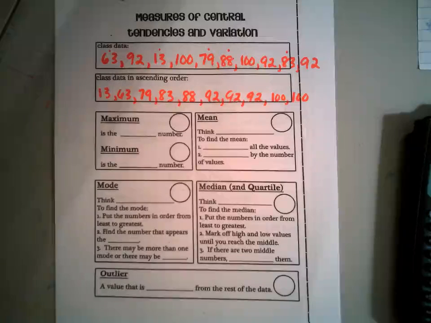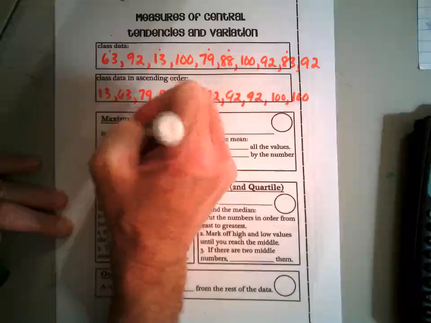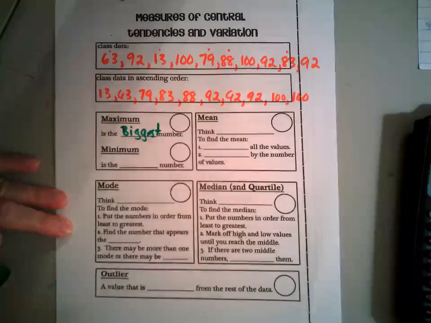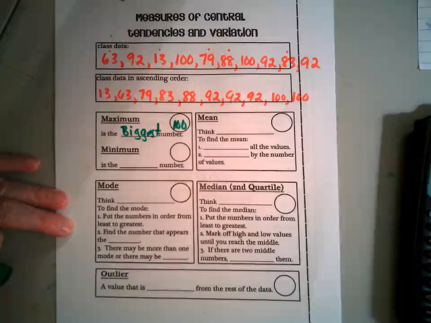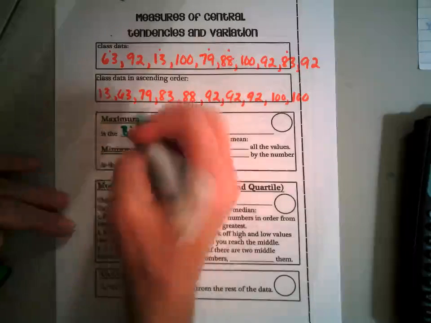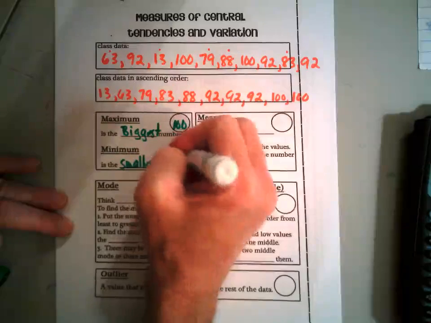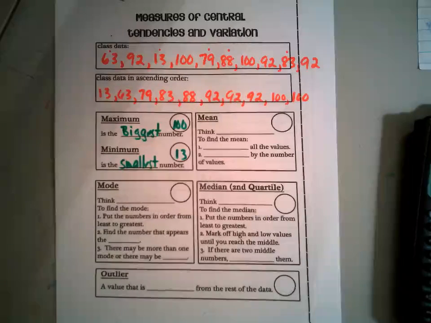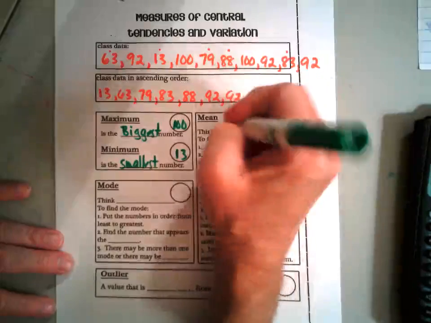All right, so maximum, obviously, that's the biggest value. And when you look at your data set, that's 100. That's going to be the biggest number. The minimum is the smallest number, which we have 13. Okay. Mean, it is average.